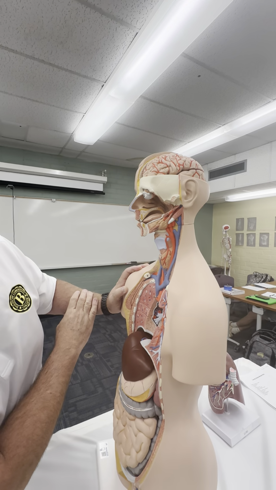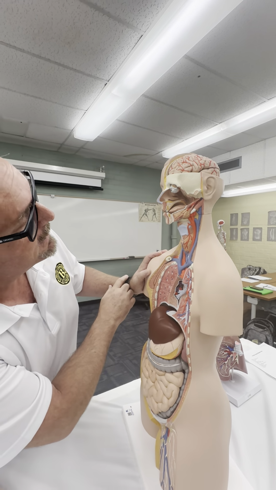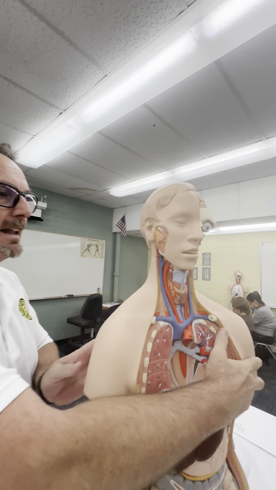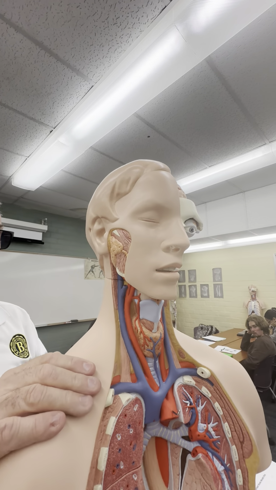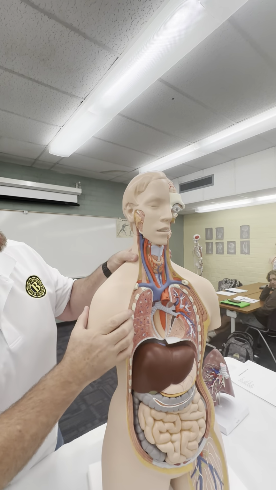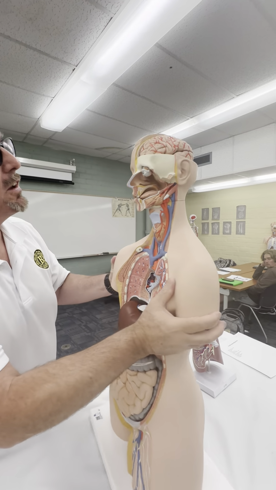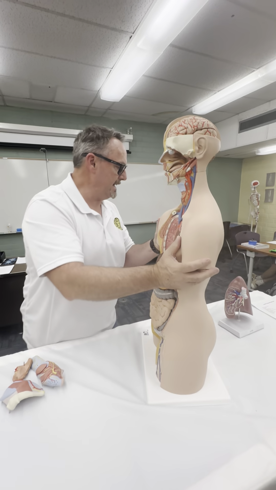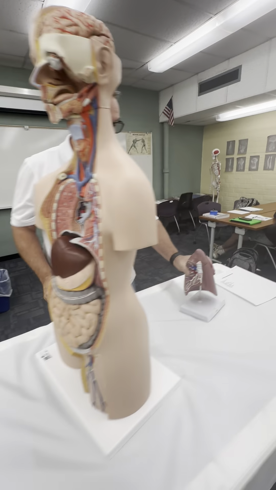And anything else? There's the hyoid bone again. The nostrils are called nares, N-A-R-E-S. So the scientific name for your nostrils are your nares. And anything else here I want to show you? I think that's it. And then last is this lung model.